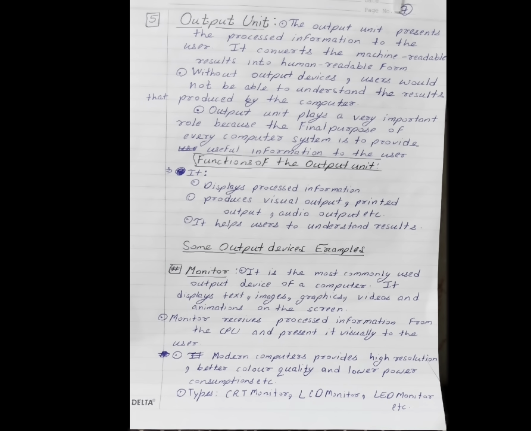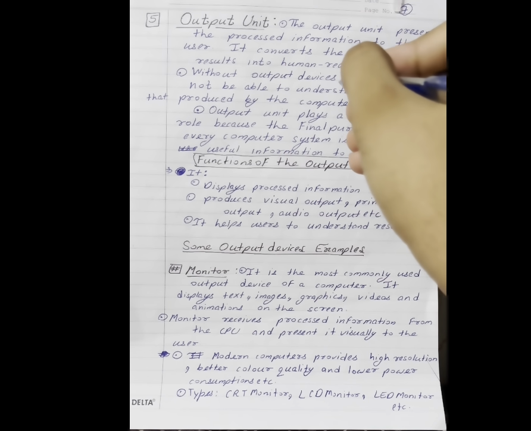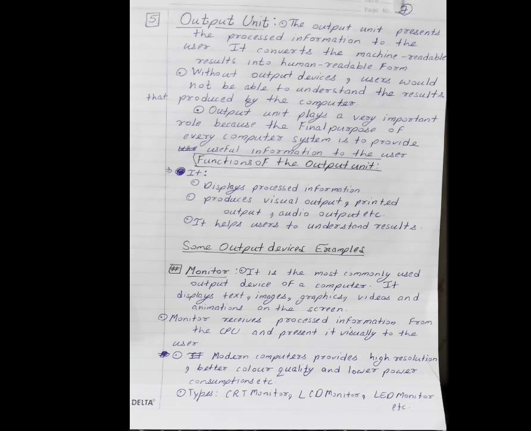So, output unit. Guys, the output unit presents the processed information to the user, and it converts the machine readable results into human readable forms that we can understand. Without an output device, the user would not be able to understand the results produced by the computer, and it plays a very important role because the final purpose of the computer system is to provide useful information to the user.